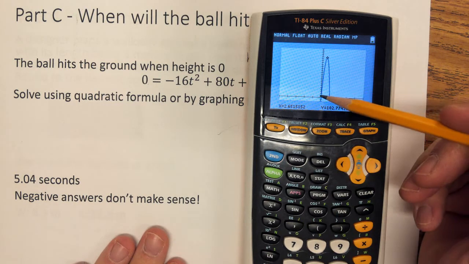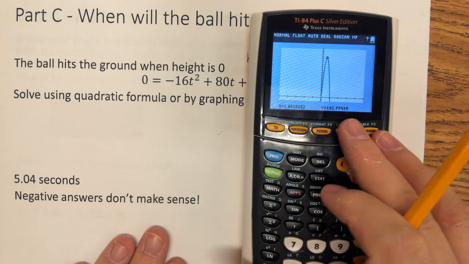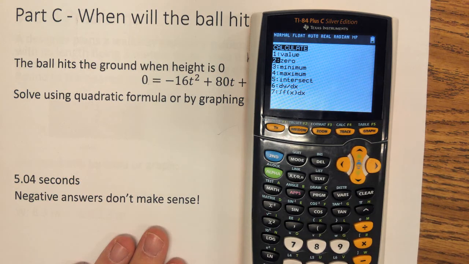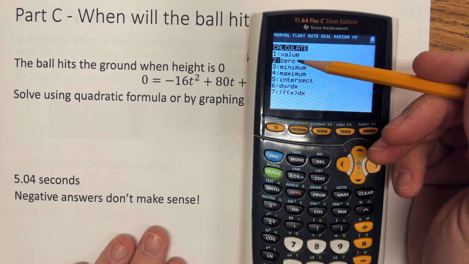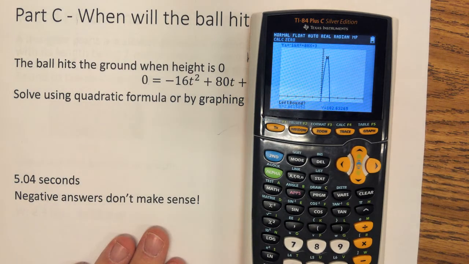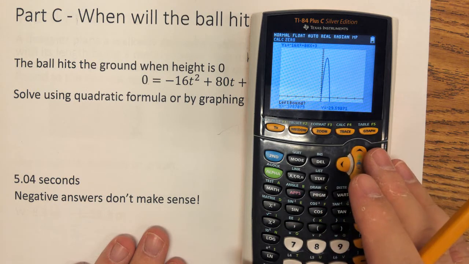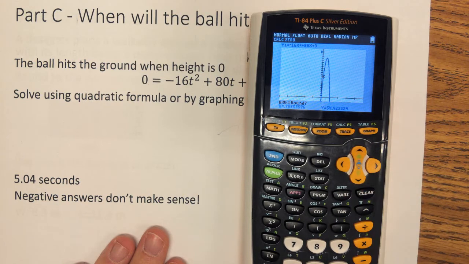And I can see here, here's my picture. So again, I'm going to go to second, calculate. And remember, when we were solving using graphing before, I go in here to the zeros. Again, it's going to pick the left bound. So I've got one down here, and I've got one over here, but I'm going to do this one first. So there's my bound. It wants a guess.